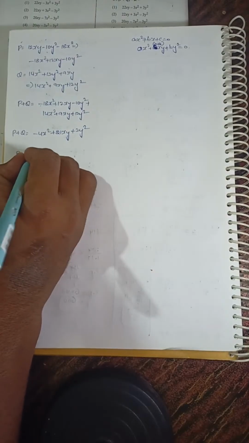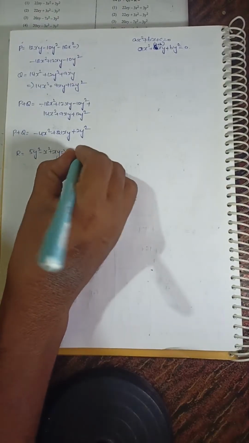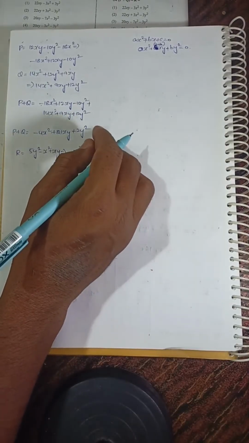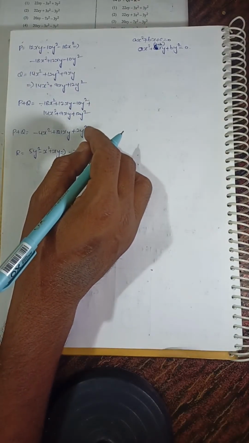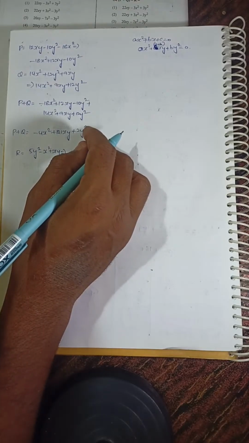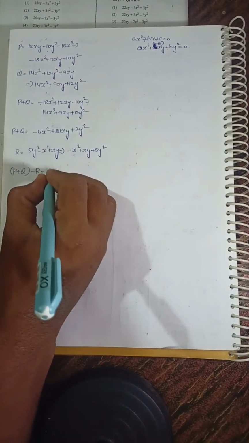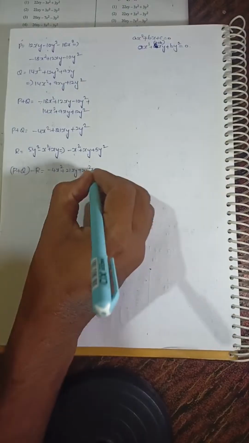Now we have to subtract R. R value is given as 5y square minus x square plus xy. If you are going to write in the order, minus x square plus xy plus 5y square. Yes, finally P plus Q minus R we have to do. We know P plus Q value is minus 4x square plus 21xy plus 2y square.